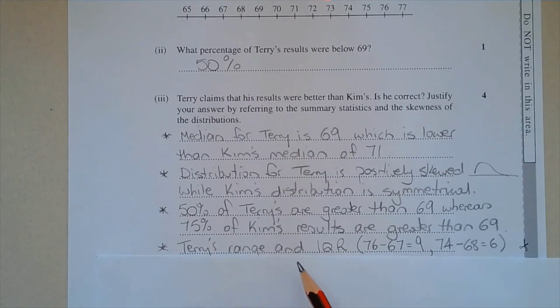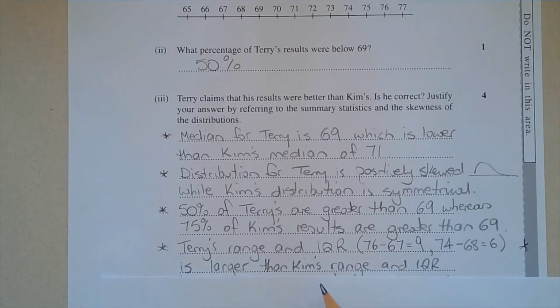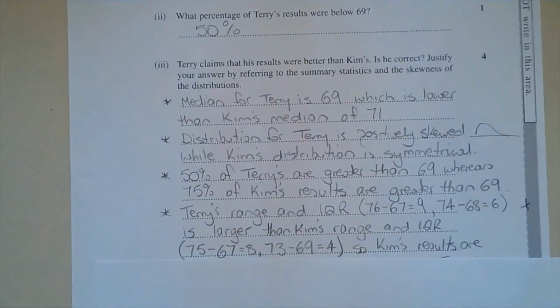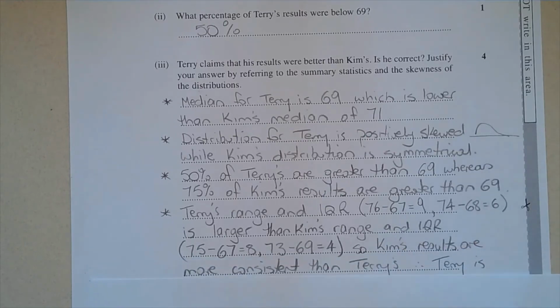Now, Terry's range and interquartile range are 9 and 6 respectively, and that's larger than Kim's range and interquartile range, which are 8 and 4 respectively. So the lower the range and or the interquartile range, the more consistent the results. So Kim's results are more consistent than Terry's. So therefore we can conclude that Terry is not correct.